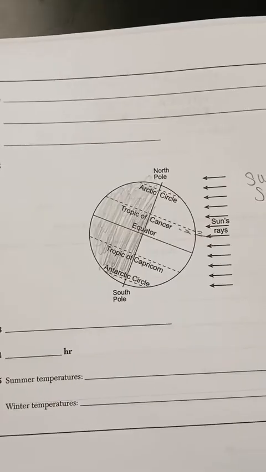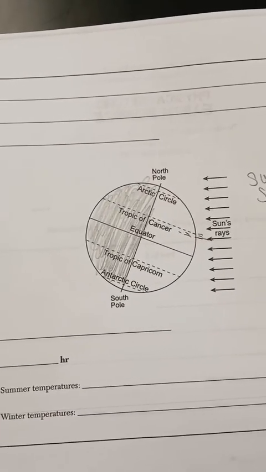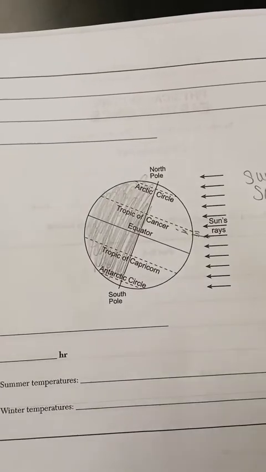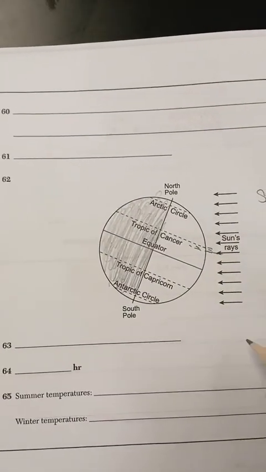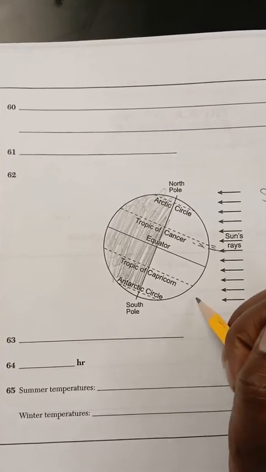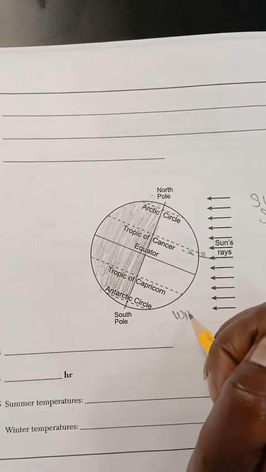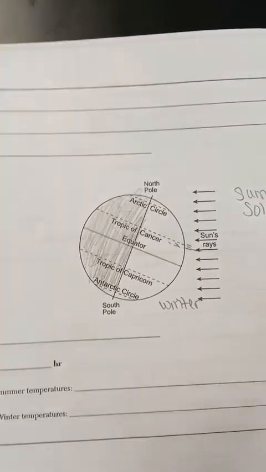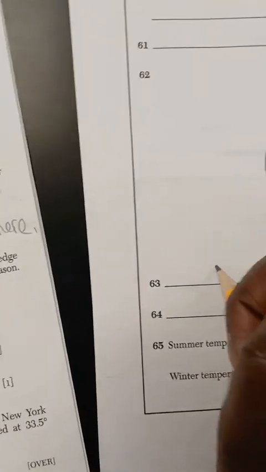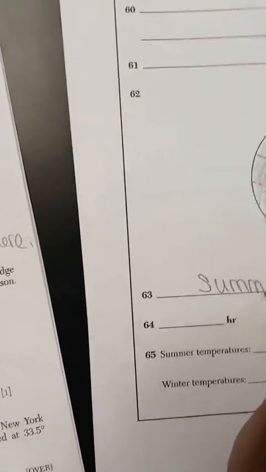All right. So with that being said, which season is getting ready to take place? That would be summer. And if they ask you about the southern hemisphere, they will be experiencing winter. All right. So on line 63, I'm going to write summer.